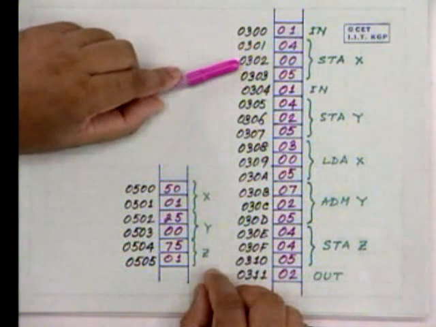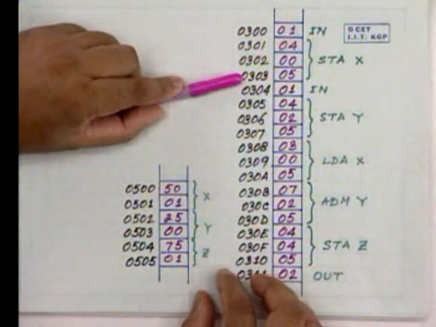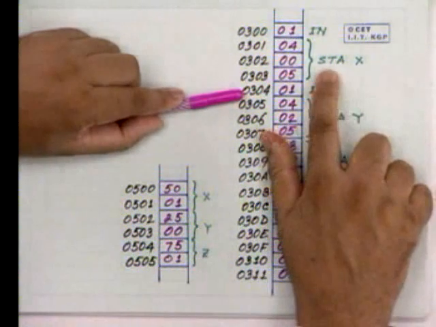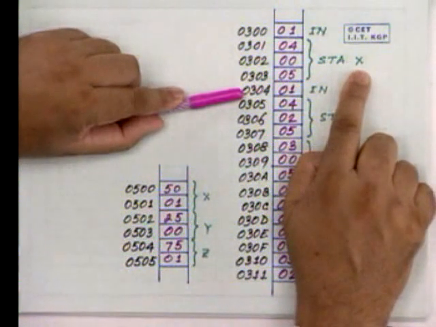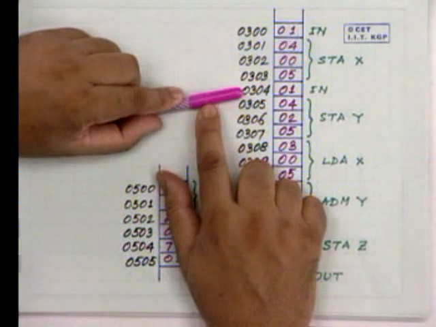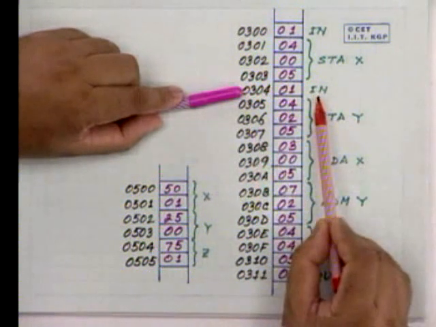As each part is fetched, the program counter is incremented, and after the operand address has been fully fetched, the program counter will be pointing to 0304. Now that store accumulator instruction will be executed, and after execution the control unit will come back to the program counter and get the address of the next instruction.